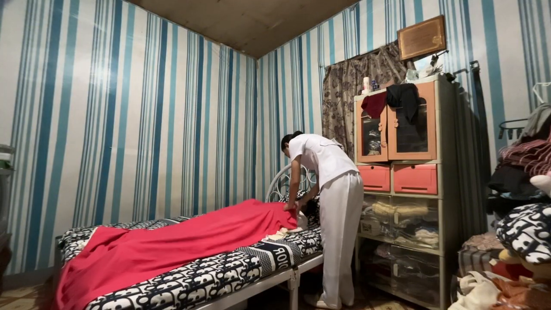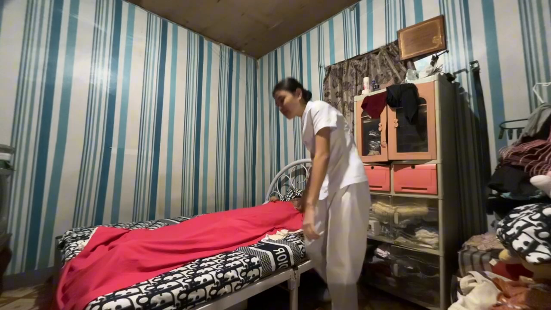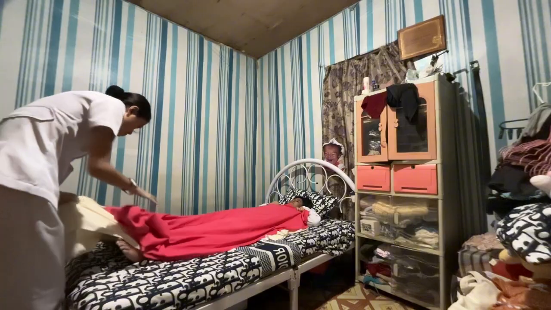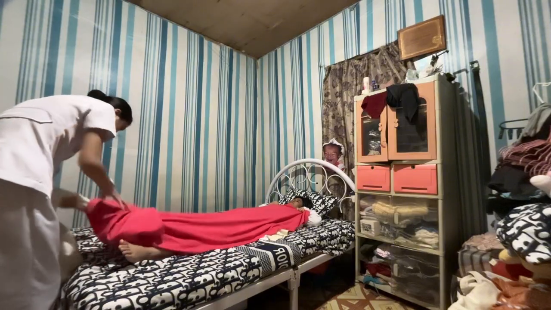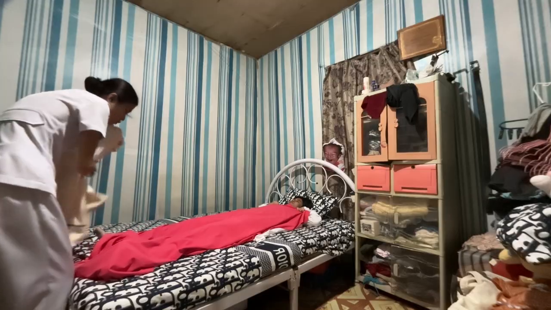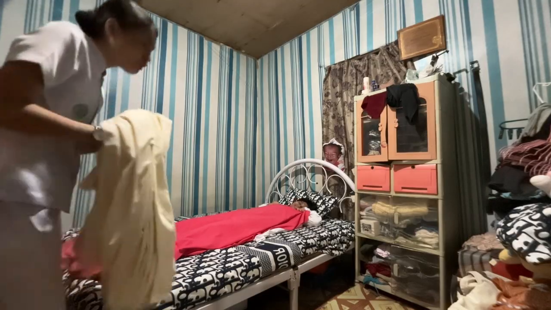Please hold this now. And remove the top sheet. The blanket provides warmth, comfort, and privacy for the patient.